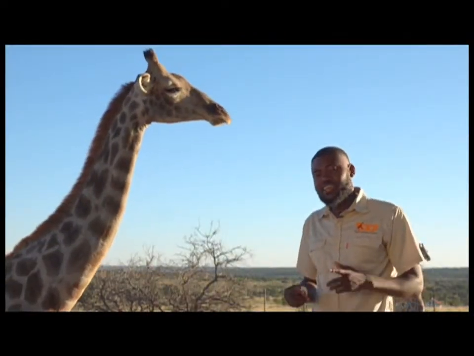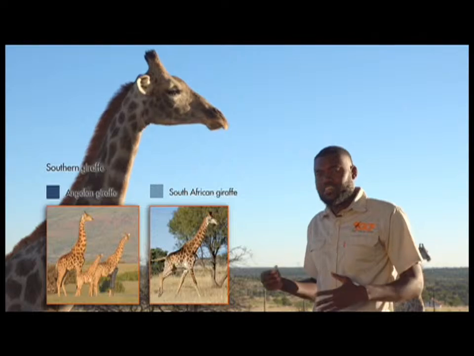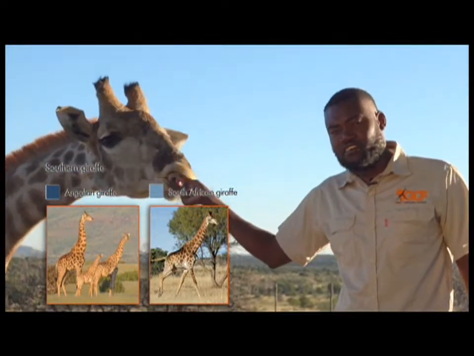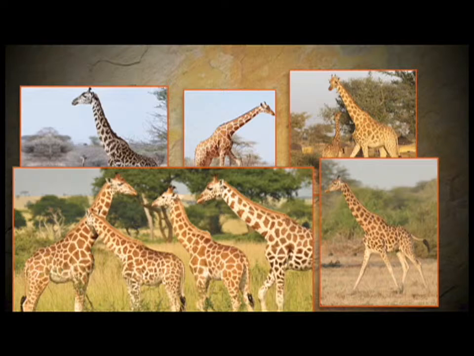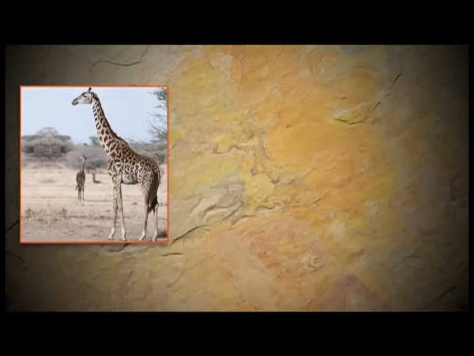Here in Namibia and South Africa, we have the southern giraffe and both its subspecies, the Angolan giraffe and the South African giraffe. Every giraffe is different. No two giraffes have the same patterns, just like no two human beings have the same fingerprints. And this is how we tell them apart.